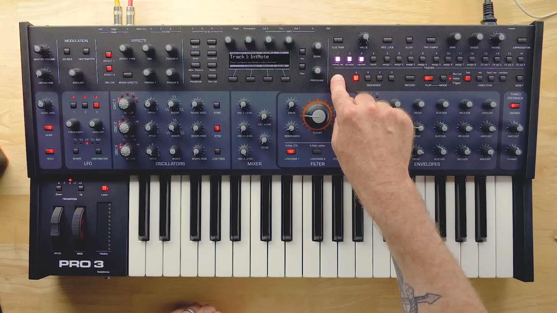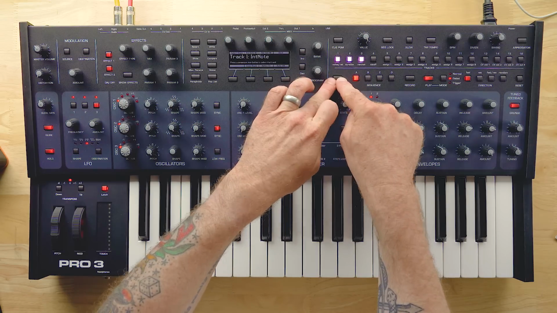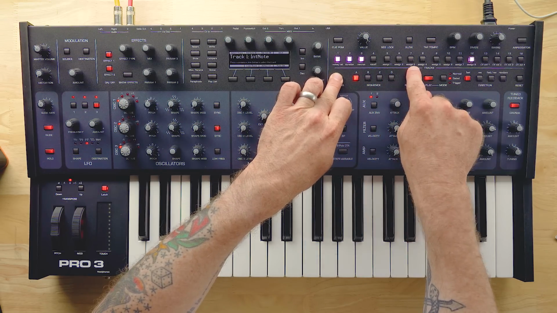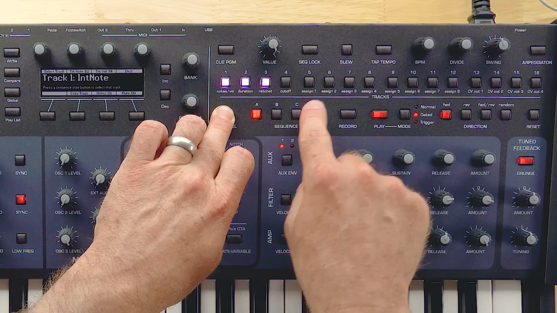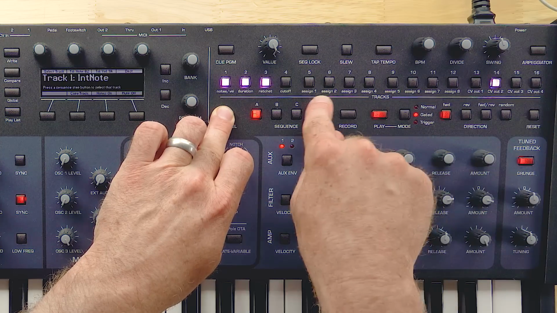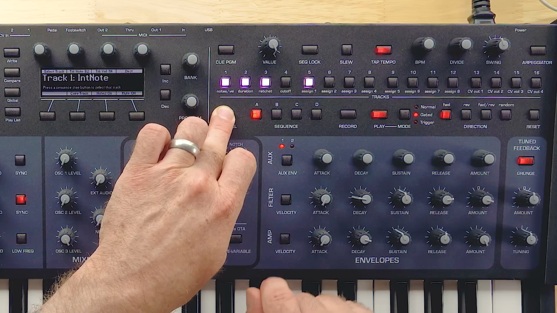By hitting track select, you can select one of these 16 sequencer tracks. And some of them are pre-assigned. You can see we have cutoff, notes, velocity, duration, and ratchet. But a lot of these can be assigned or reassigned, which is really, really nice. Or maybe just 1 through 8. I'm not 100% sure.